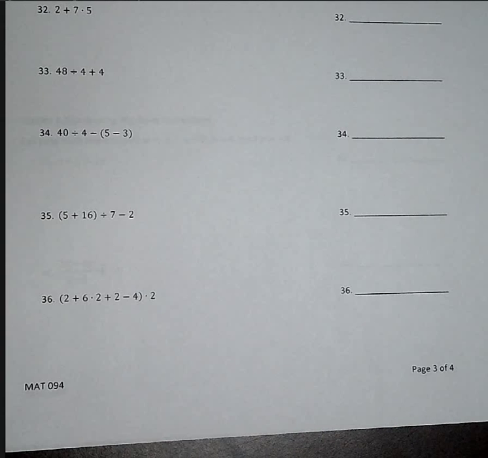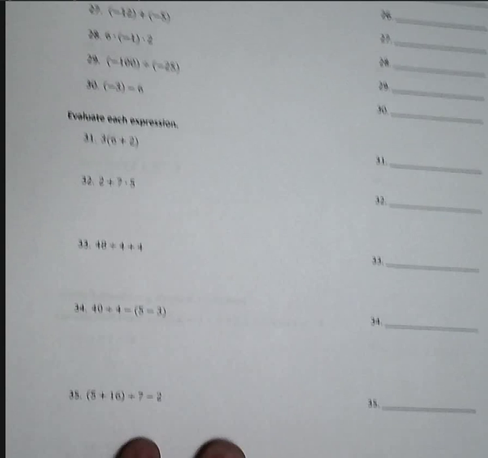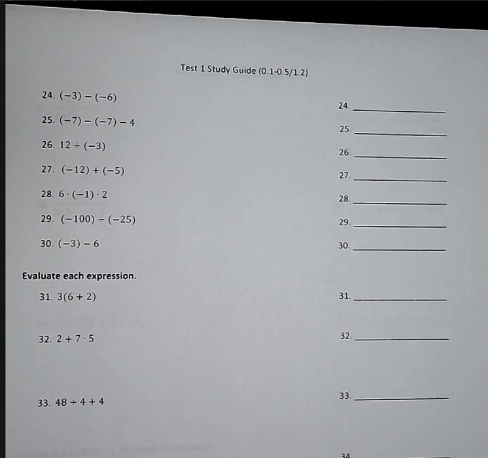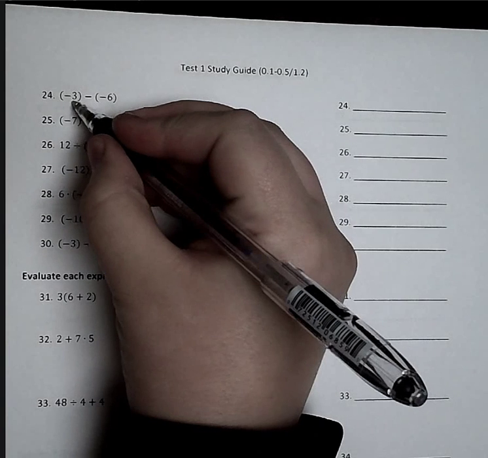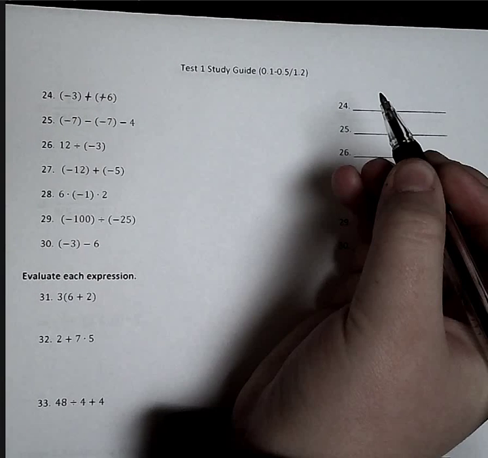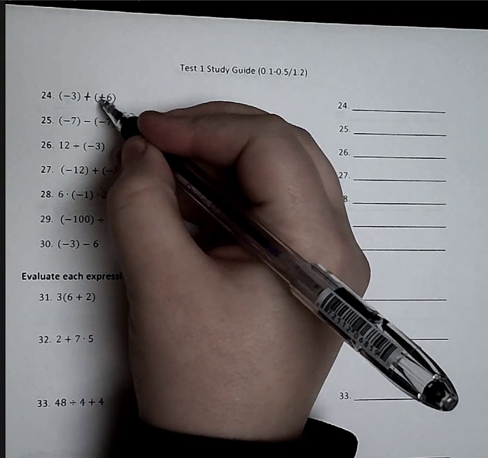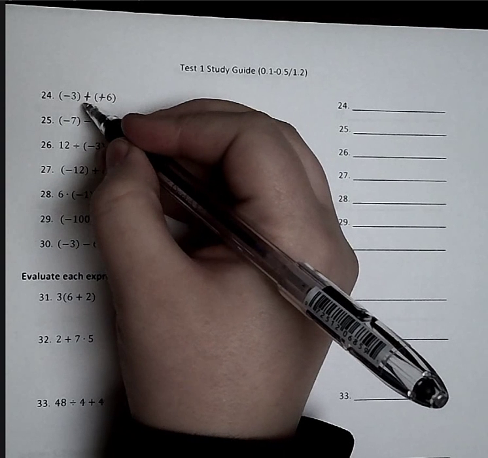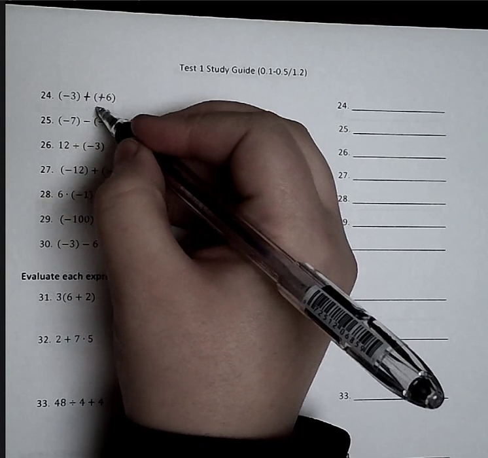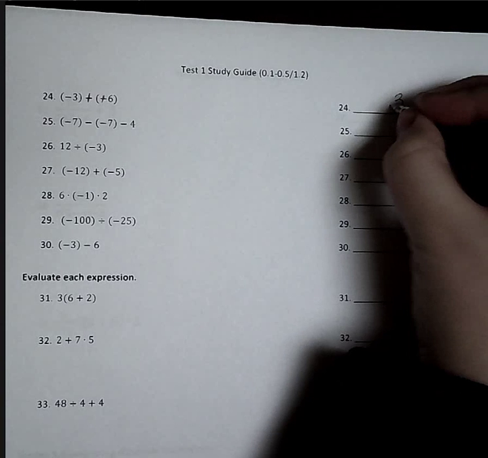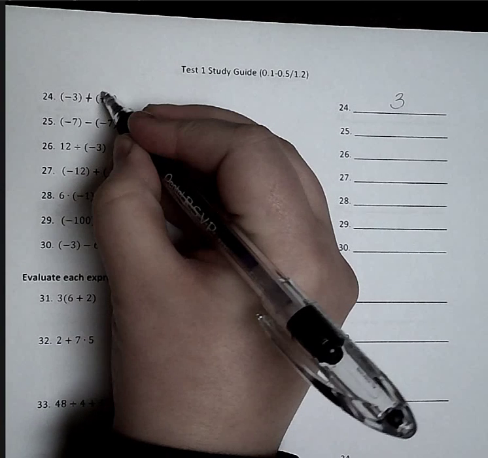Okay. Got some more here. Now let's look at numbers 24 through 30. So on number 24, it's subtraction. So we're going to keep, change, opposite. So negative 3 plus 6. So you are adding and your signs are different. So you subtract them. 6 minus 3 is 3. And then your positive is the larger number. So your answer is positive.